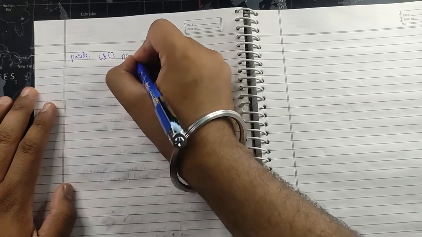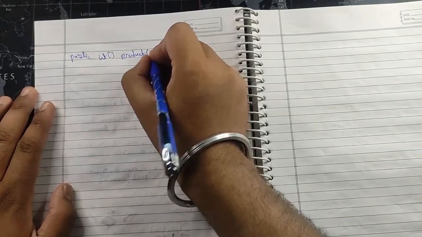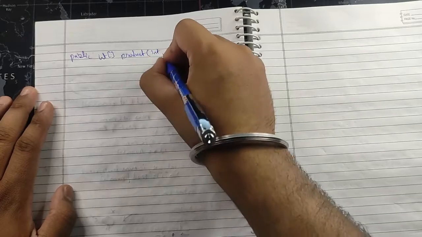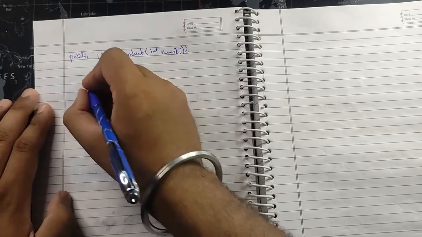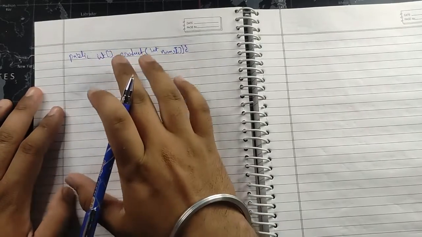Let's say they have made a function called product and int nums. This is an array, sorry. Here we go. I'm so sorry about my bad handwriting.